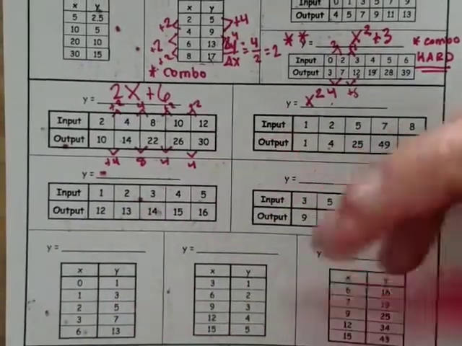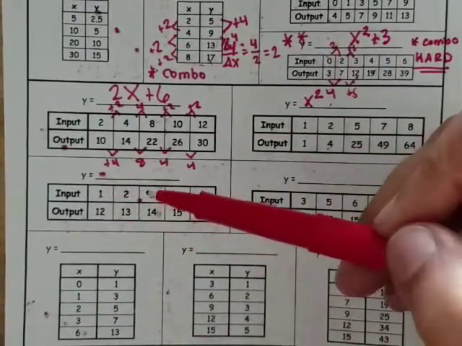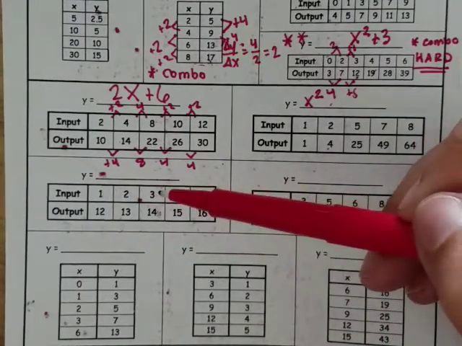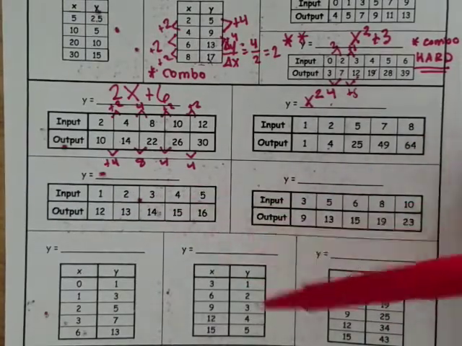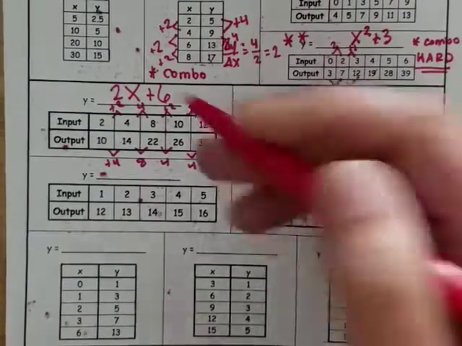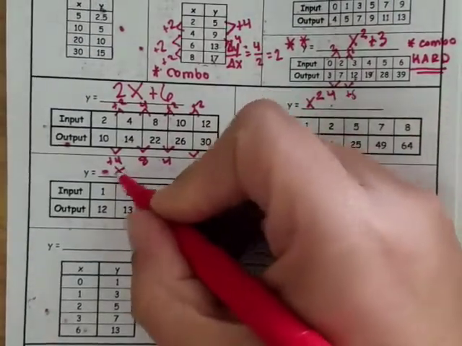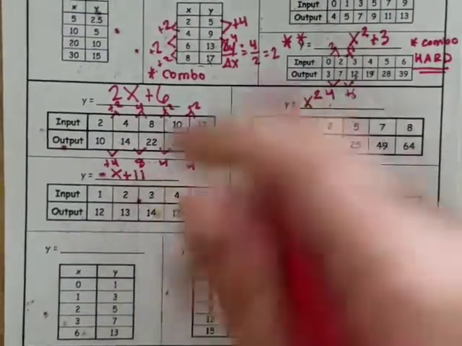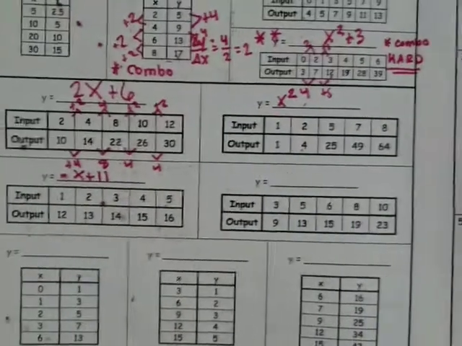All right, down here. So plus 11, okay, plus 11, okay, plus 11, that works, plus 11, that works. And, oh, okay, so all this is just x plus 11. So this one was one of those short, easy, just one-step equations.